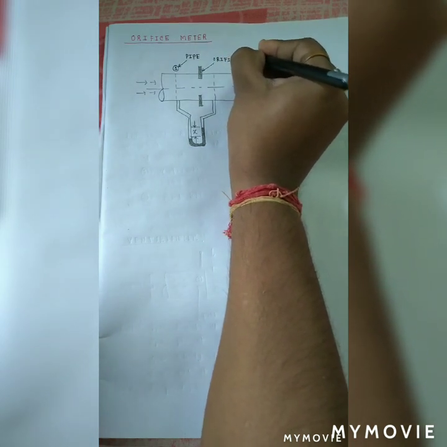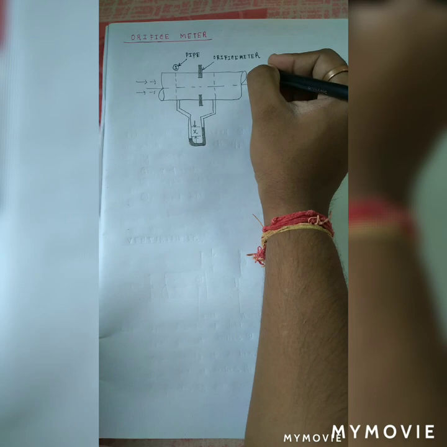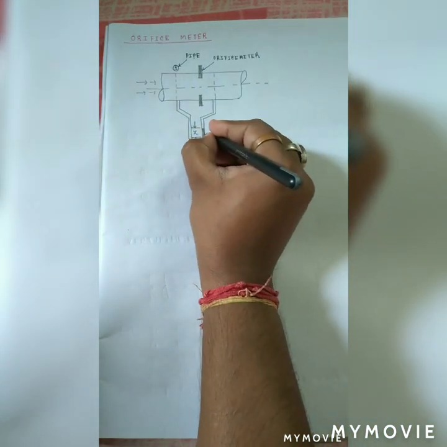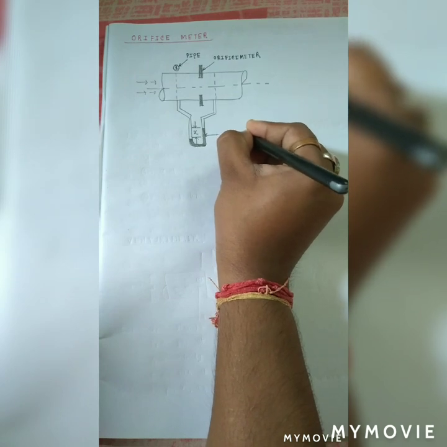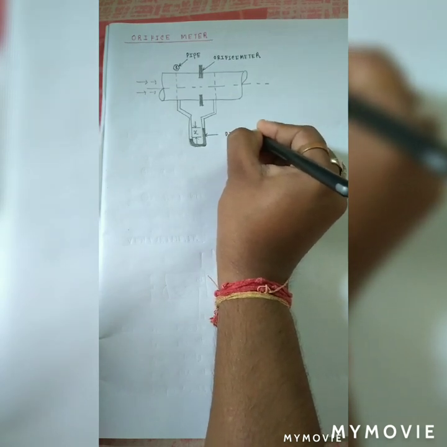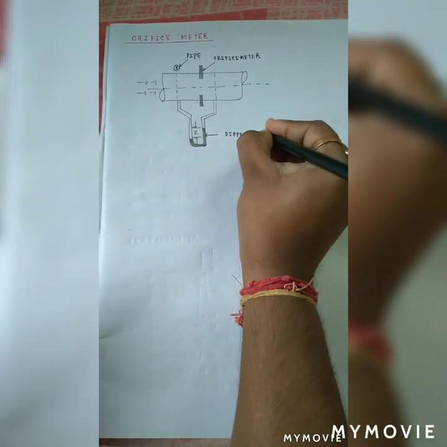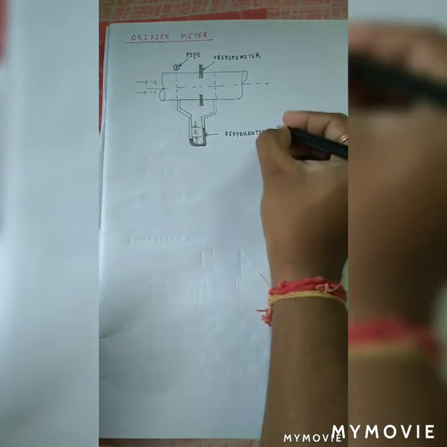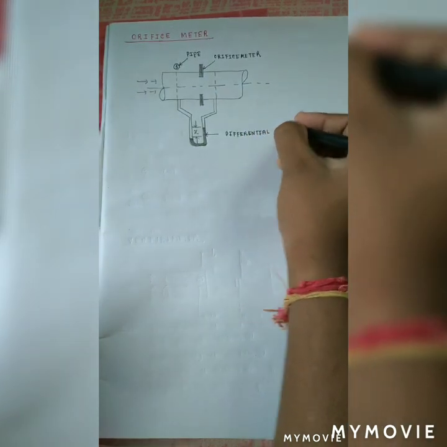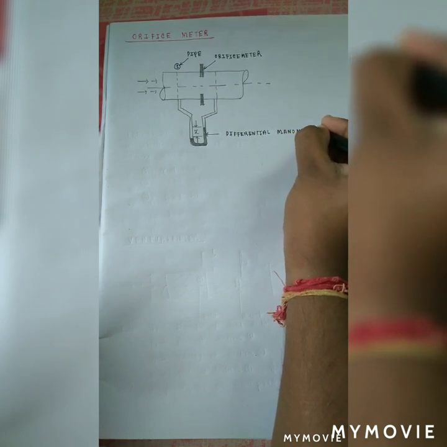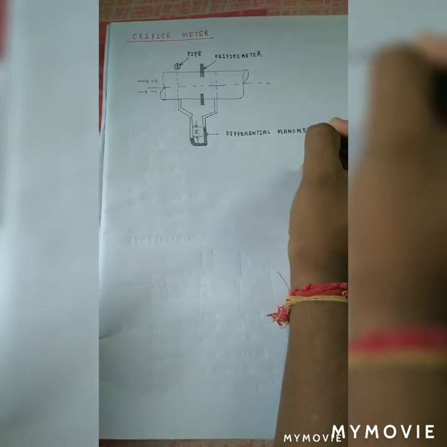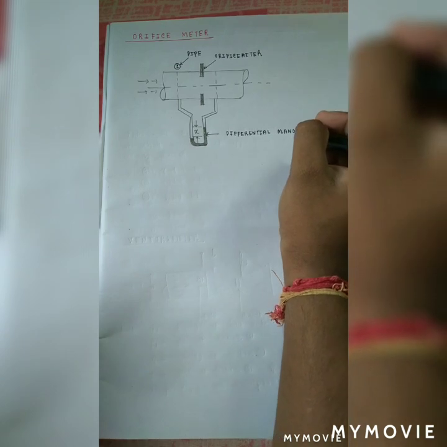The diameter of the orifice might vary from 0.4 to 0.8 times the diameter of the pipe. And this lower section is the differential manometer, which is attached to the orifice plate. Actually, you can see the direction of flow in the figure, in which direction the liquid will flow.